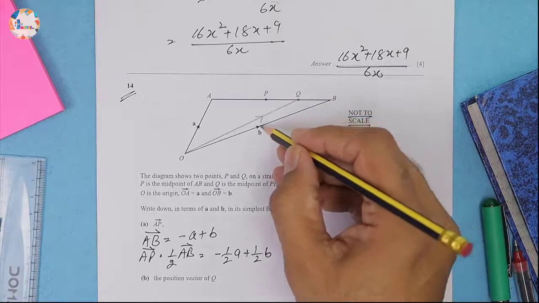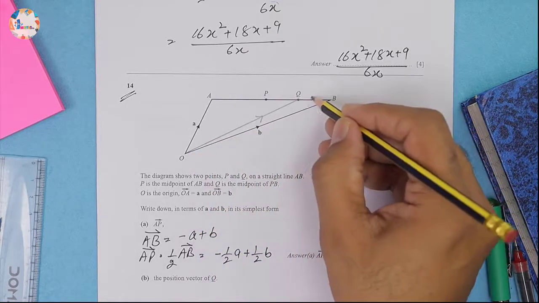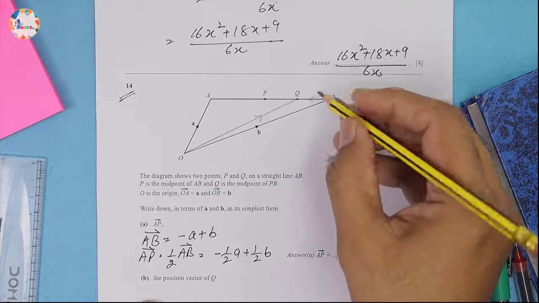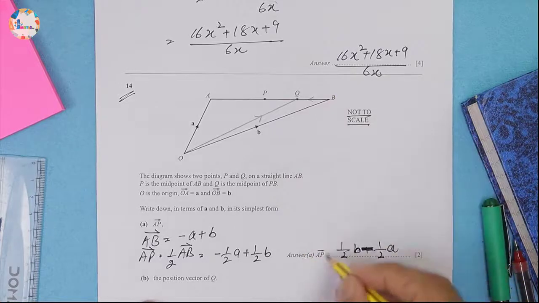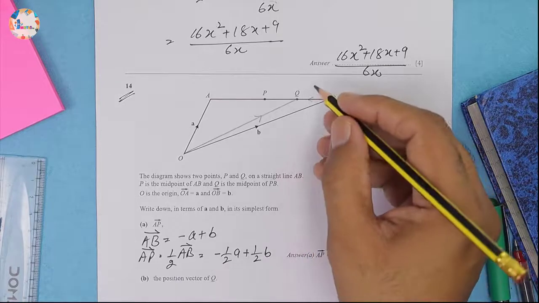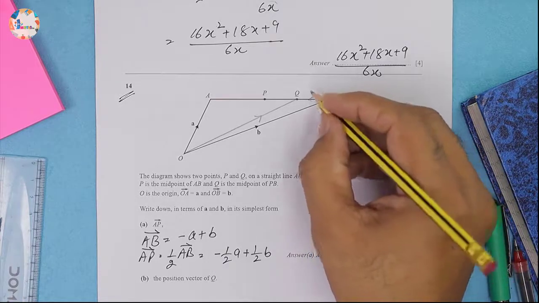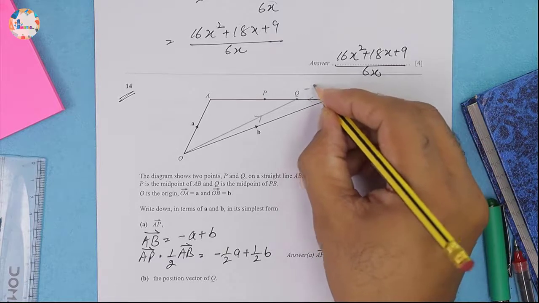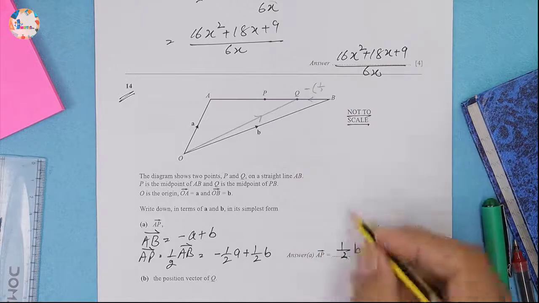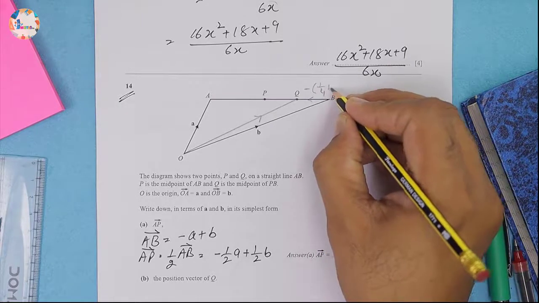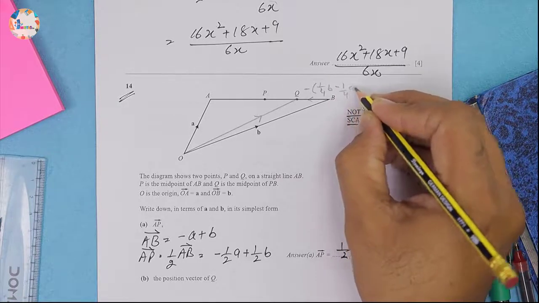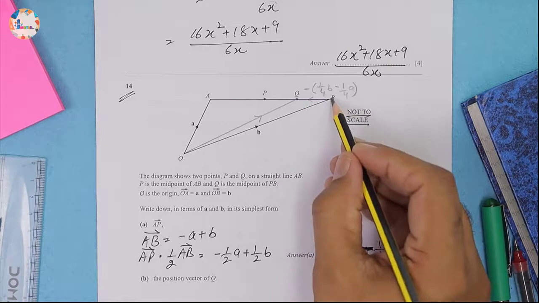So I'm taking this root b, and this will be bq. We can write bq, and bq will be half of this one. So we can write 1 by 4 of b. So this will be negative direction also, negative direction of what? Of 1 by 4b and minus 1 by 4a. This is basically this bq.